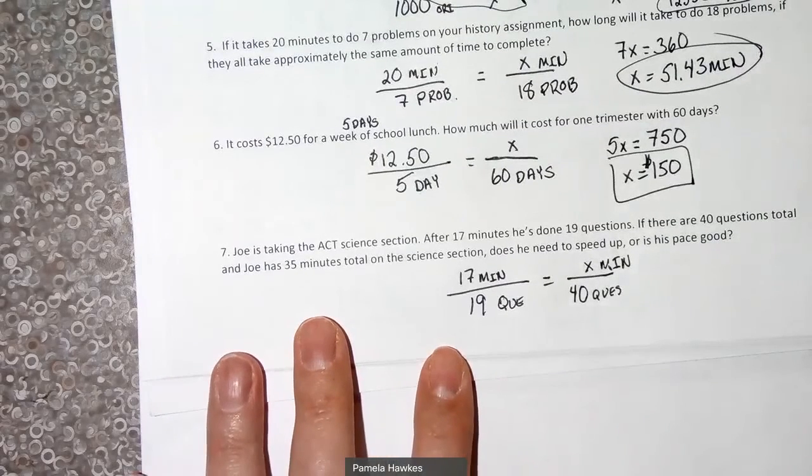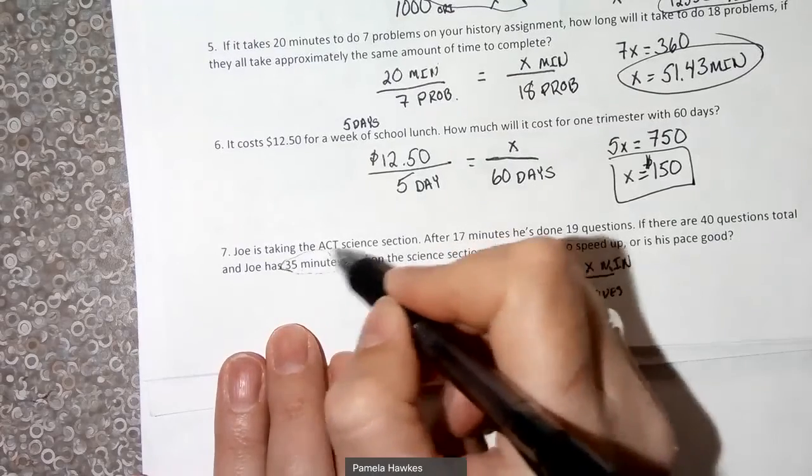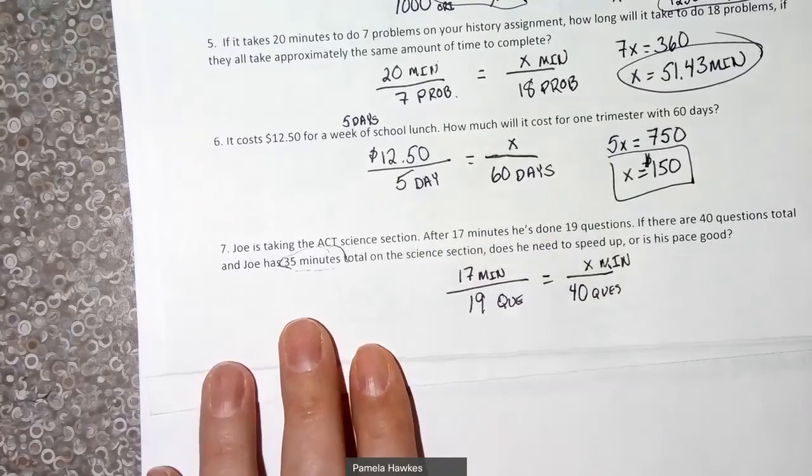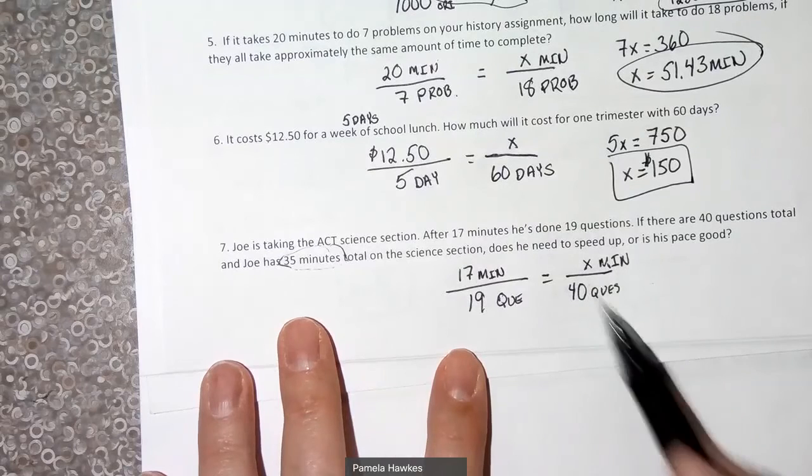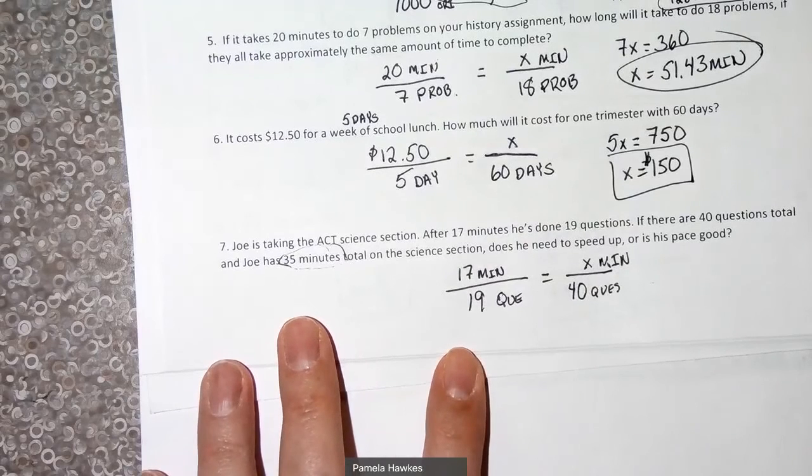Wait, what? Why did they give me this? We want to know if he's going to make it. Let's figure out, if he keeps going at the same rate, how many minutes it will take. Ready? How do I do that?